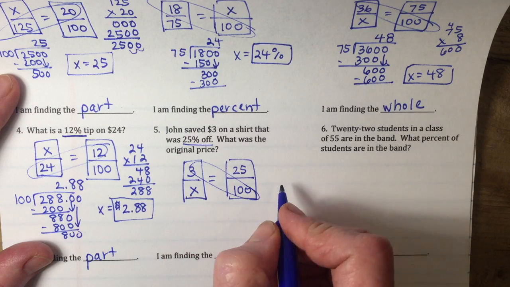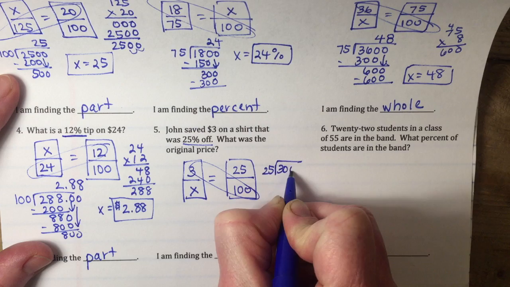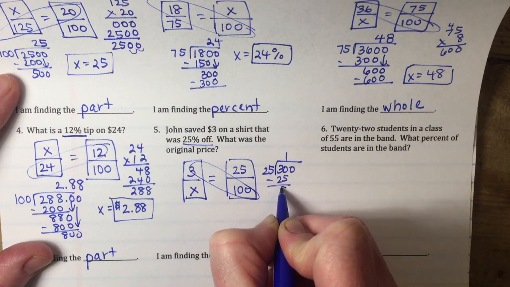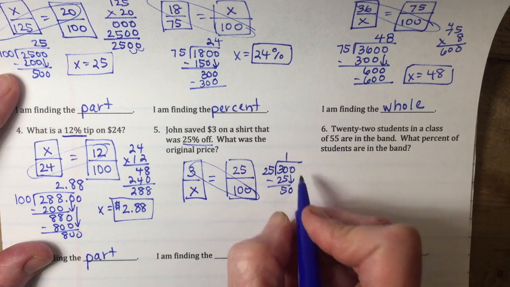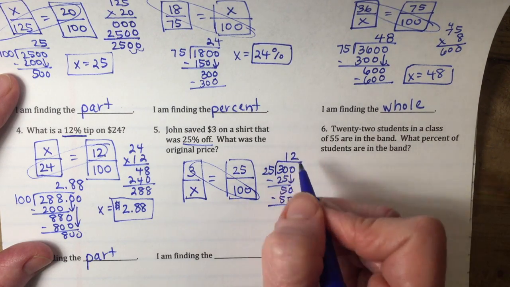When I multiply 3 times 100, I get 300, and then I'm going to divide it by 25. So 25 will go into 30 once. When I subtract, I get 5. Bring down the 0. 25 will go into 50 2 times. And I'm done. All right, so 12.